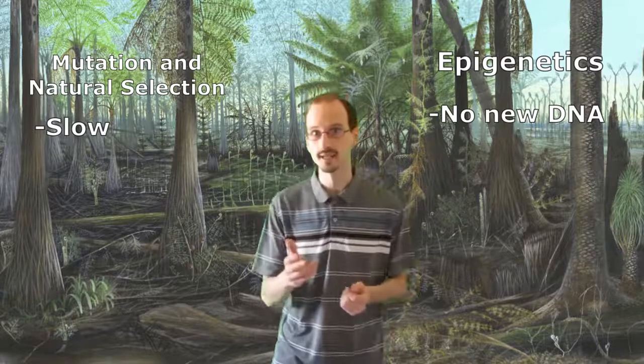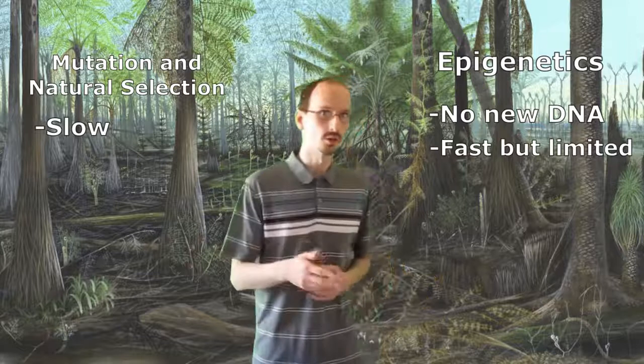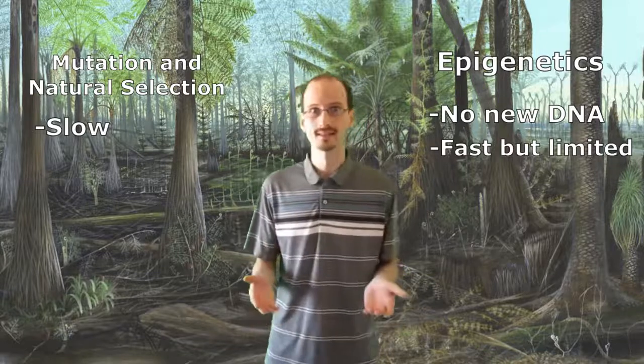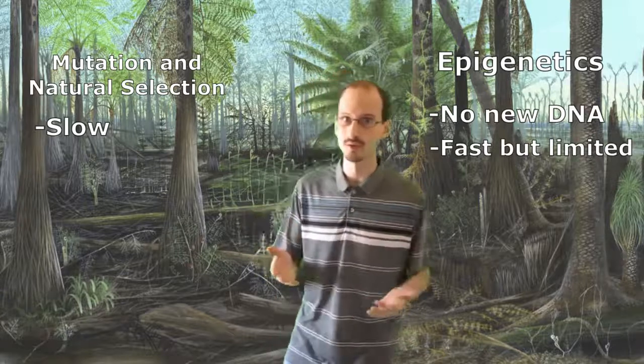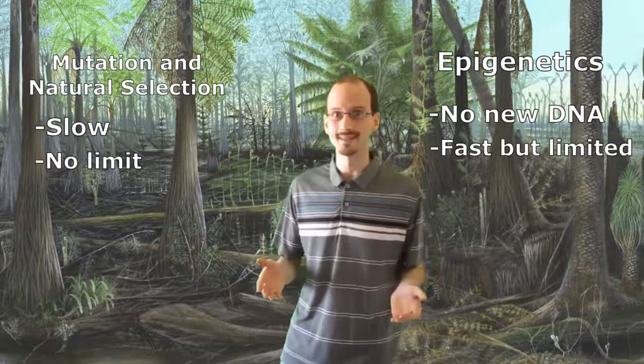Evolution by epigenetics can have noticeable changes over single generations. There's a trade-off though. Epigenetics cannot create new DNA, so although it can cause quick adaptation, it's limited by the genes the organism already has. On the other hand, mutation and natural selection may be very slow, but it has no limit. That's biological evolution in a nutshell.